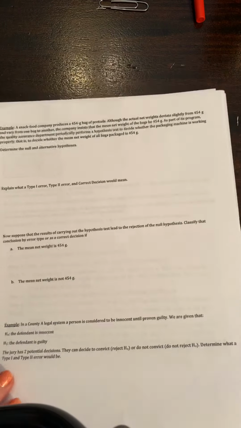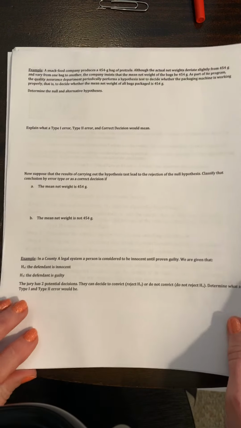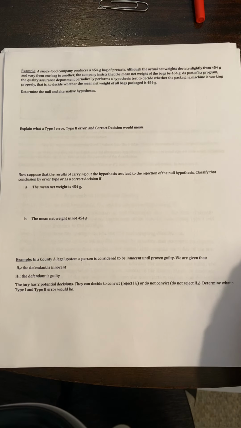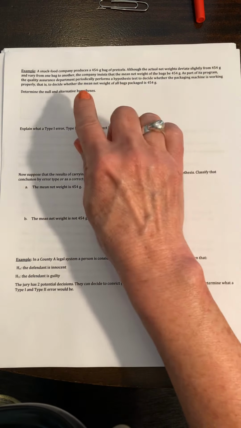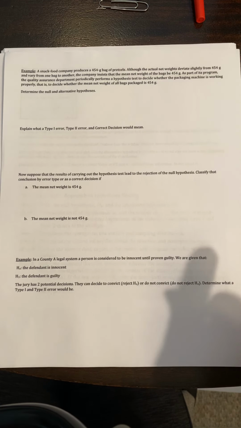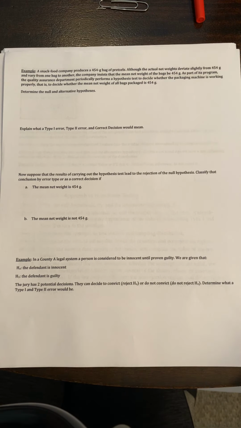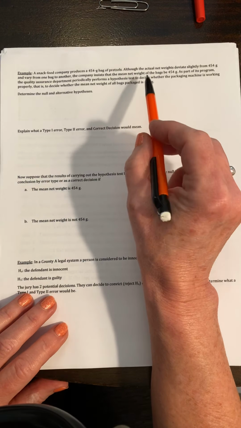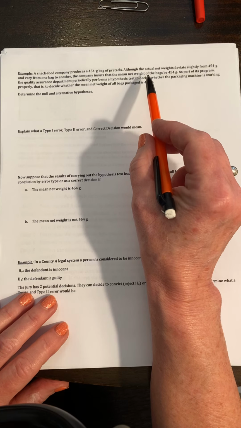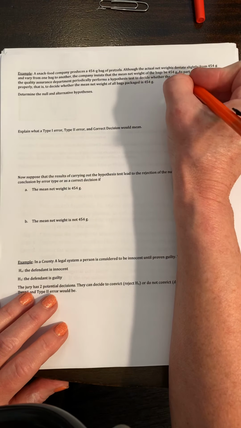So let's look at this scenario here. We have a snack food company, and it has a certain size bag of pretzels. Let's go ahead and read through this. And you can see they make some claims.